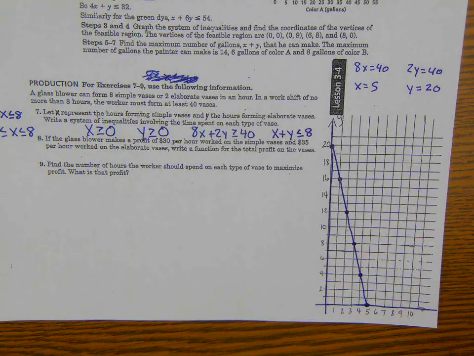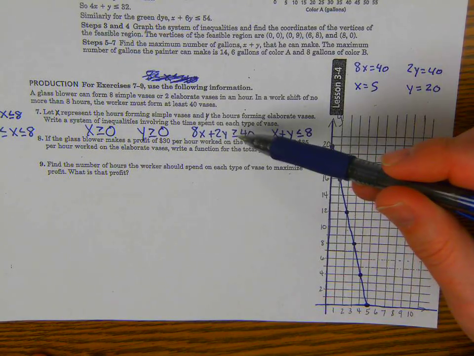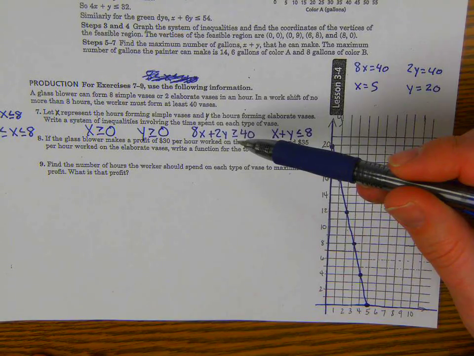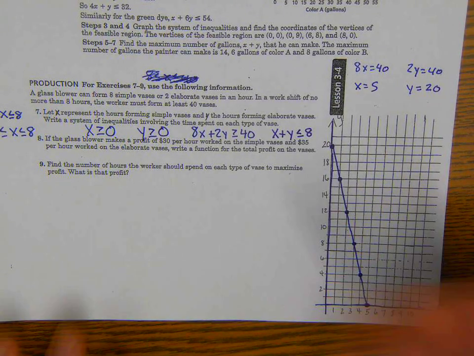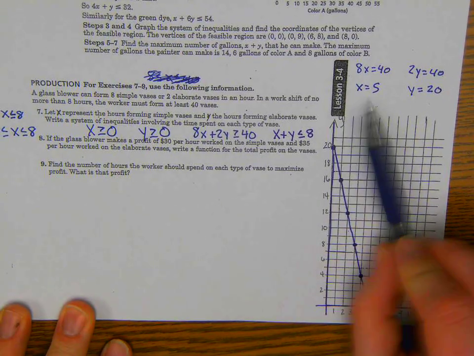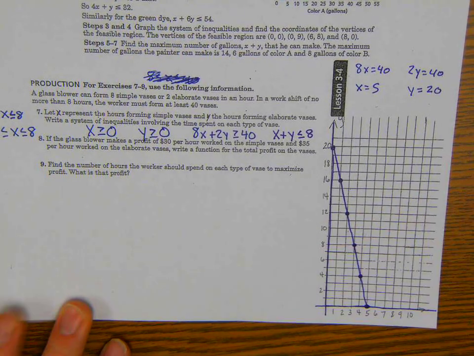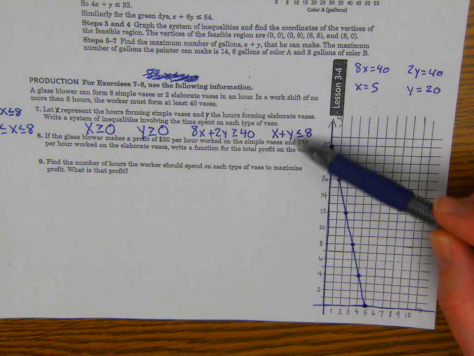Now this one said greater than or equal to, so which way would the shading be if I did the shading yet? You know which way it would be? Greater than is above, which is really this way, right? It'd be over here. But I'm going to wait until I do this one. x plus y is less than or equal to 8. That one just has an x and y intercept both.